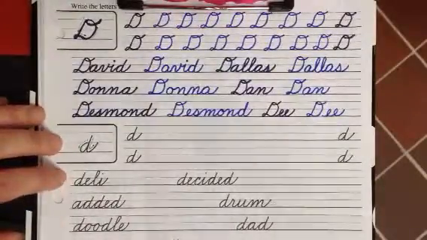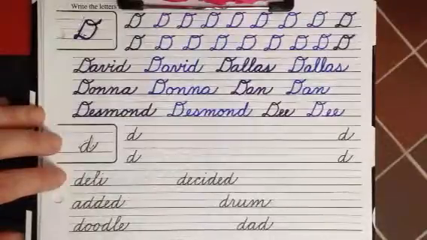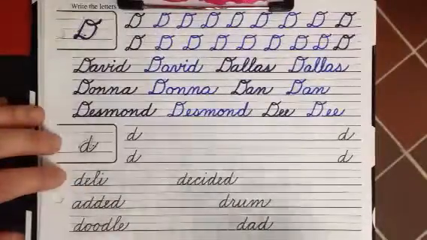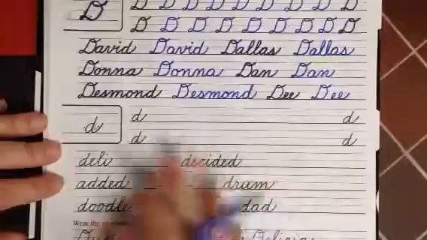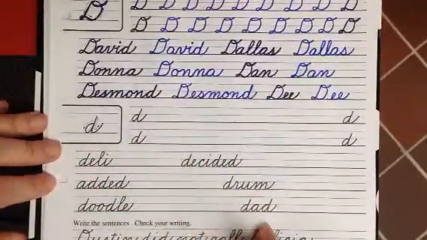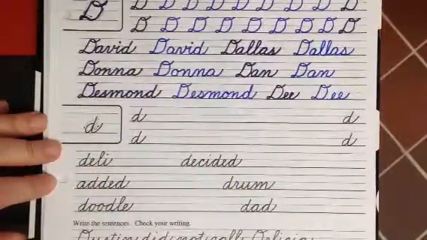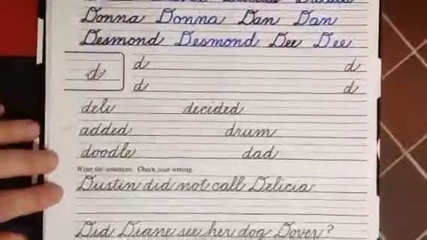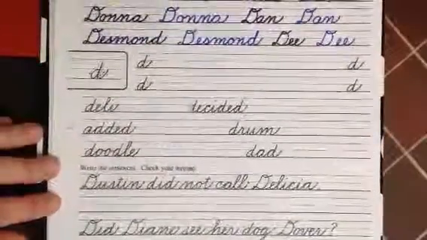Okay, so again, since our time's running short, we'll just have to stop right there for today. We'll pick up with lowercase d tomorrow, and then also the words with lowercase d, and continue on with our sentences as well at the bottom to finish up our D page.